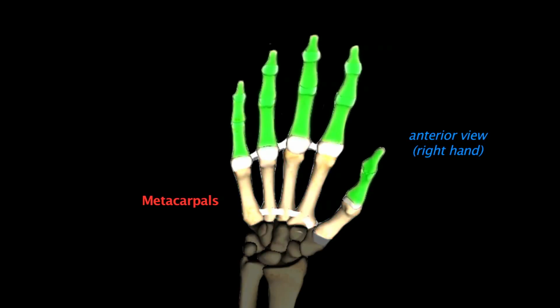All the remaining bones distal to the metacarpals are considered phalanges and make up the bones of the fingers. But since there are multiple phalanges in each finger, we have to further define them as proximal, middle, and distal. Each finger has a proximal phalanx. Only the second, third, fourth, and fifth digits have a middle phalanx, and again, all of them have a distal phalanx.